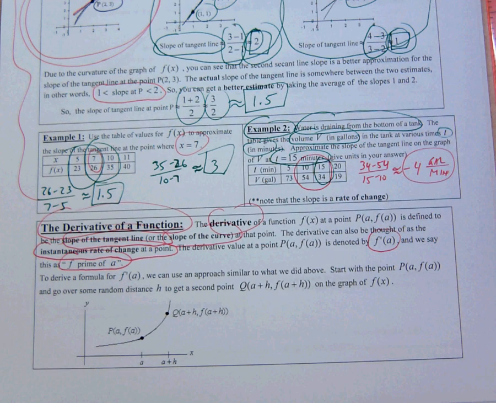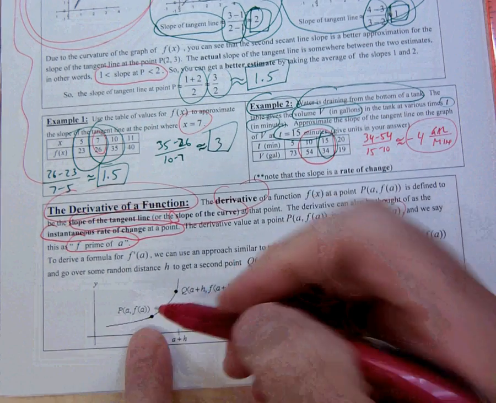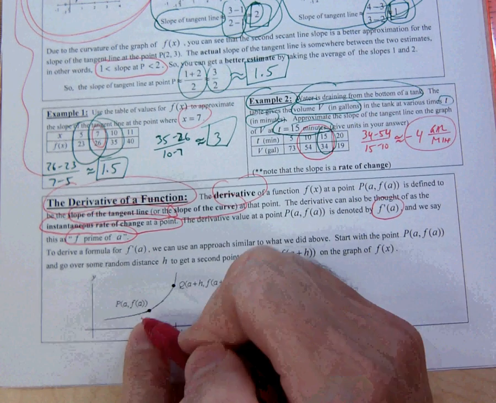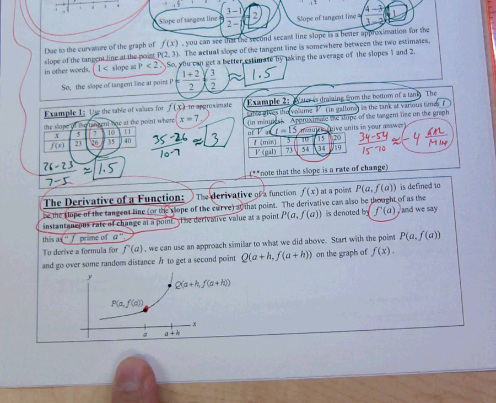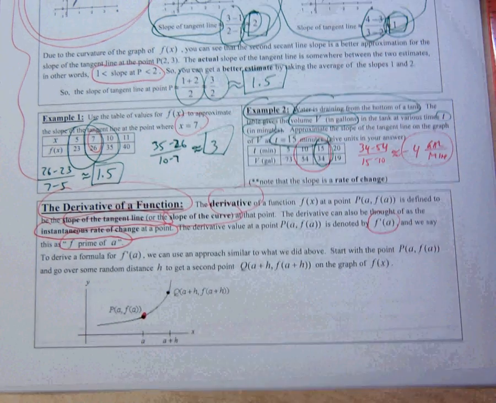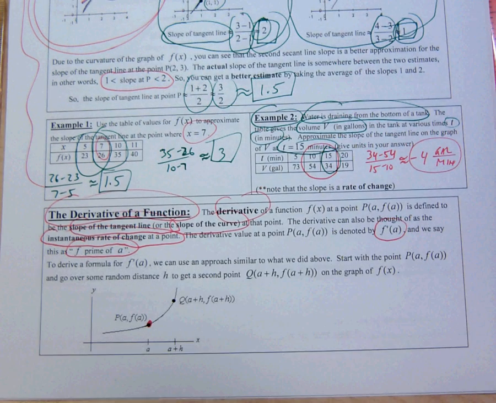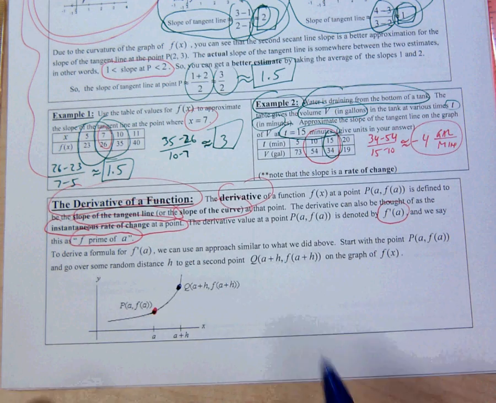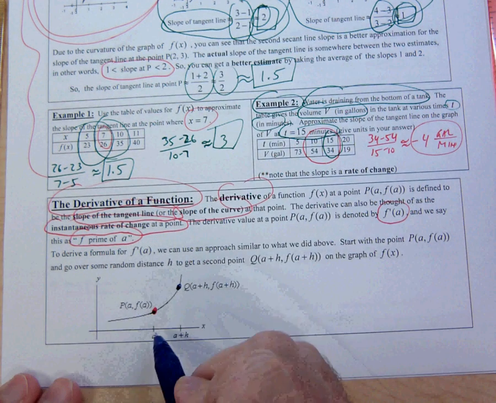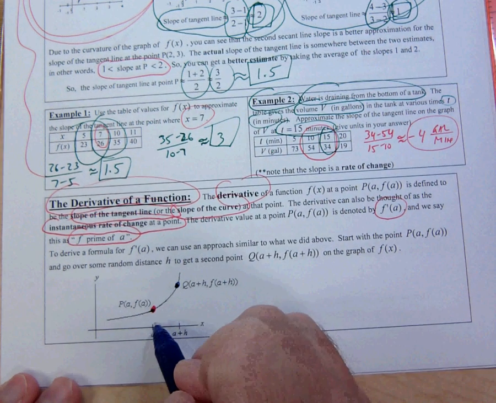So anyway, watch where I get the formula from. Are you ready? Okay, I'm trying to find the tangent line at this point right here, the slope of the tangent line at that point right there. Well, before I go there, here's what I'm going to do. I'm going to pick another point nearby, right here, point Q. And by the way, how did I get that point Q? That's important. Well, what I did is I went over some random distance h here, right?